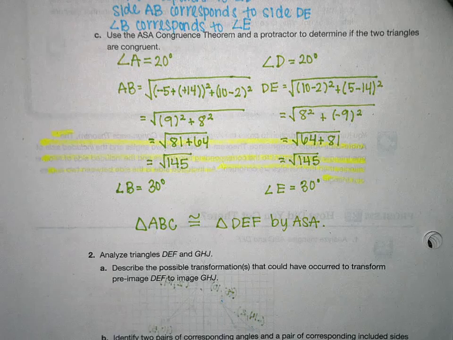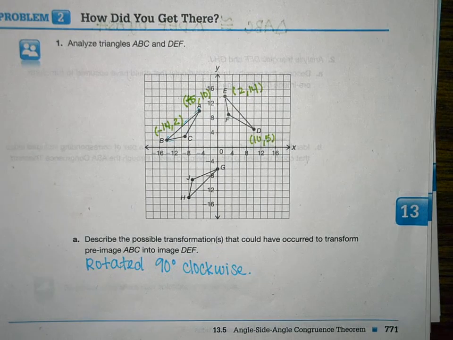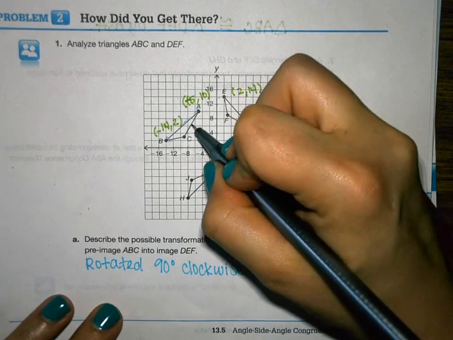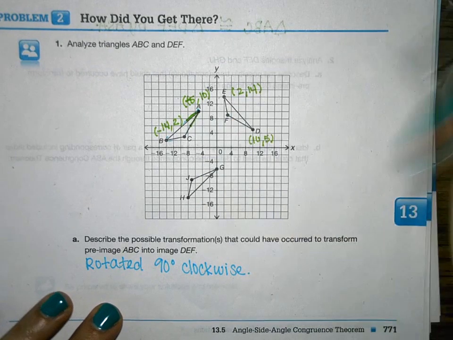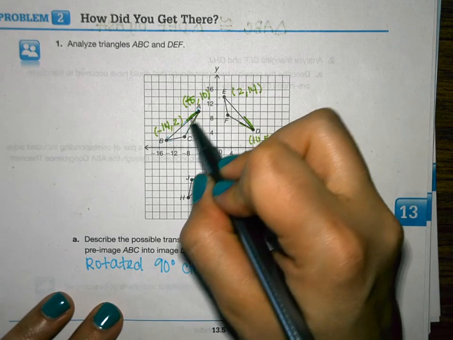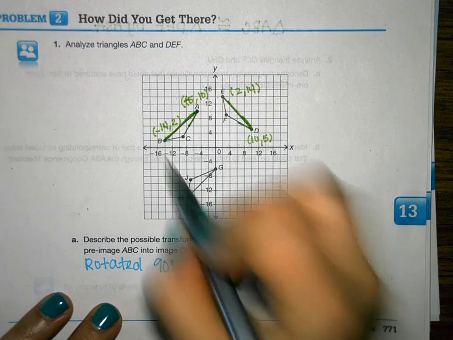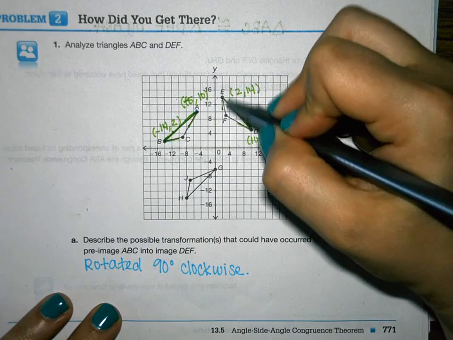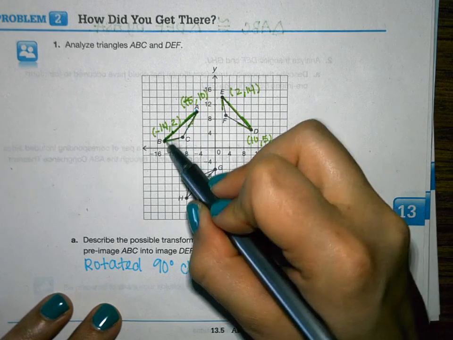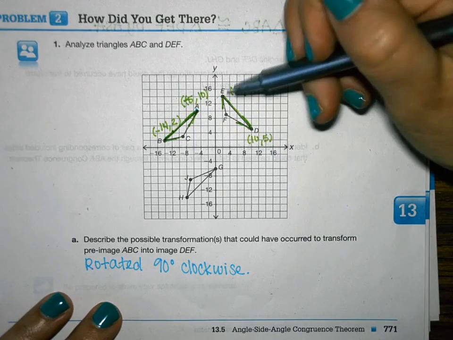So let's look at what this means again in terms of the picture. In my picture, I found that angle A, this angle right here, is congruent to angle D. Then I found that segment AB is congruent to segment DE, and angle B is congruent to angle E. So I had to have two angles and the side between them congruent to the two angles and the side in between them.